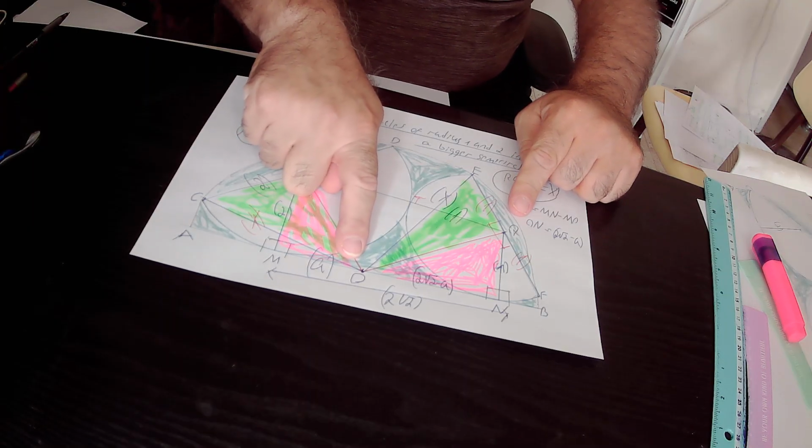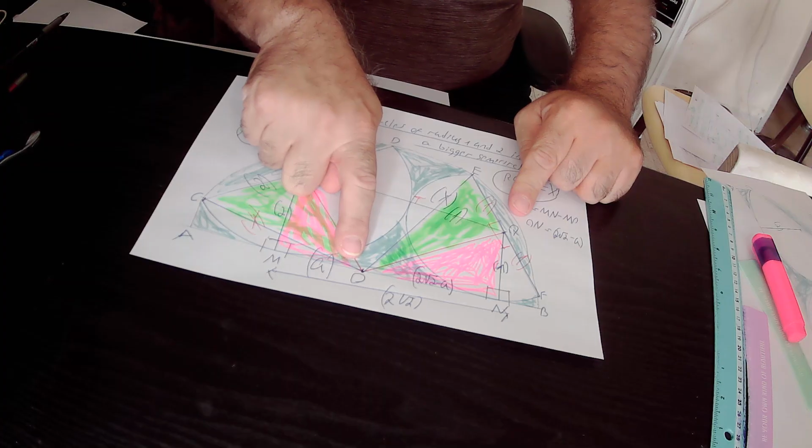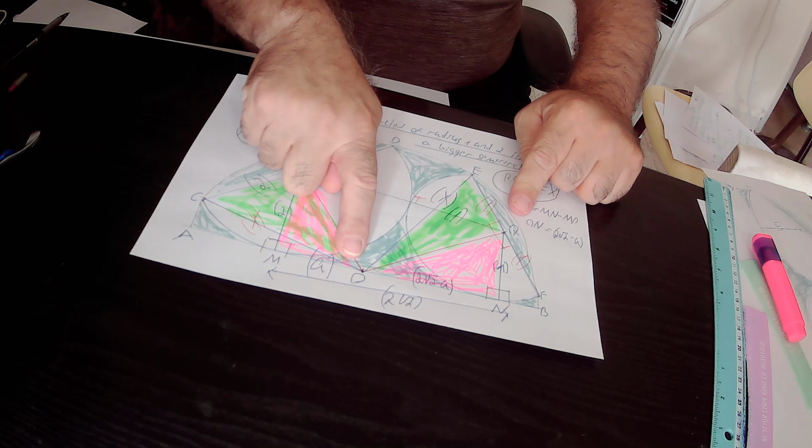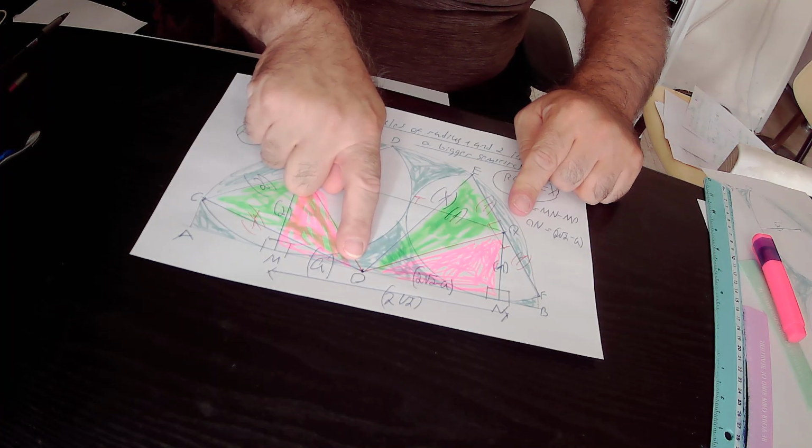QO is one side of the green right triangle EQO, but QO is also the hypotenuse of the pink triangle QNO. Therefore, if we implement the Pythagoras theorem on the pink triangle QNO, we get that QO squared equals QN squared plus NO squared.